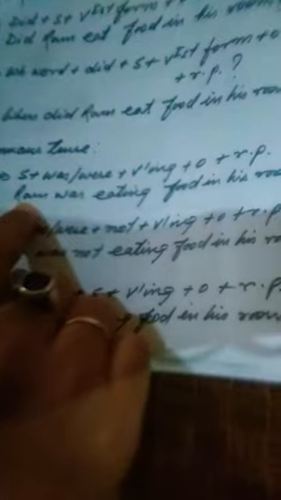Formula for affirmative is subject, was or were, verb's ing form, object or RP. Here for singular we have to use was, for plural we have to use were. Putting the words in the formula, we will get a sentence. Ram was eating food in his room.